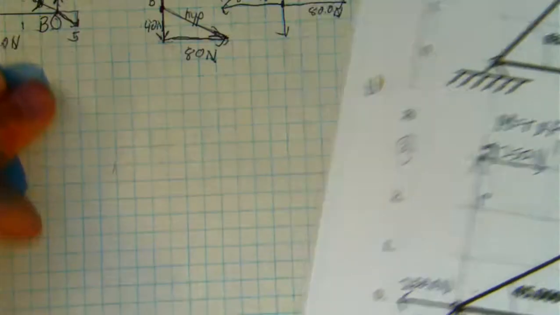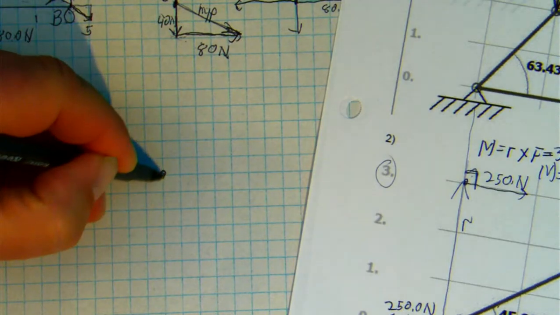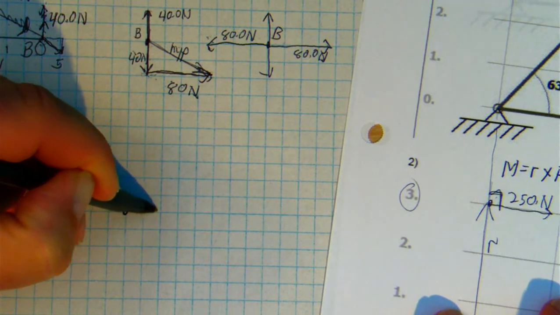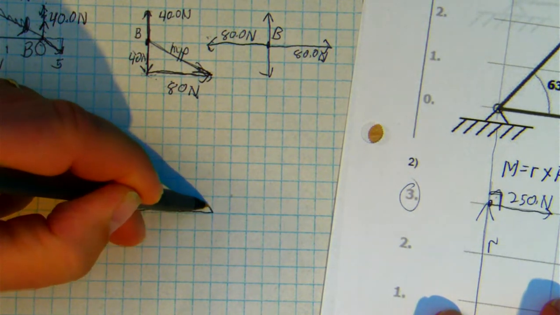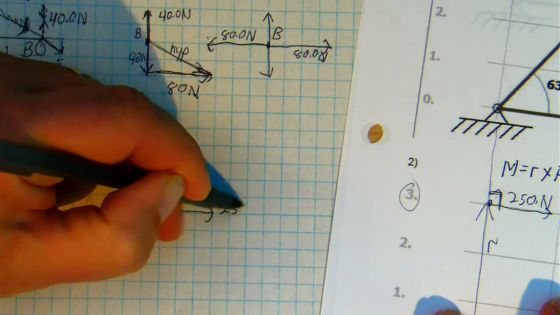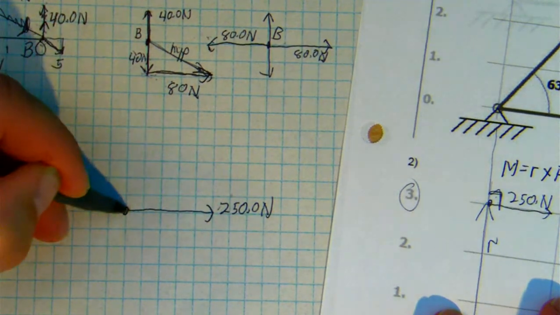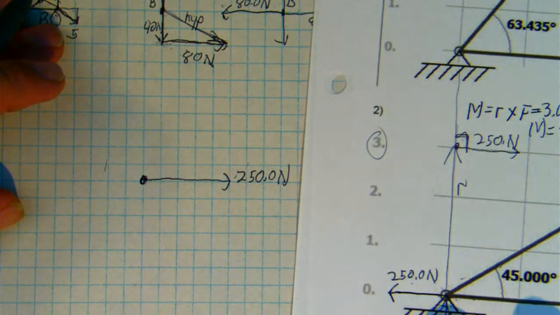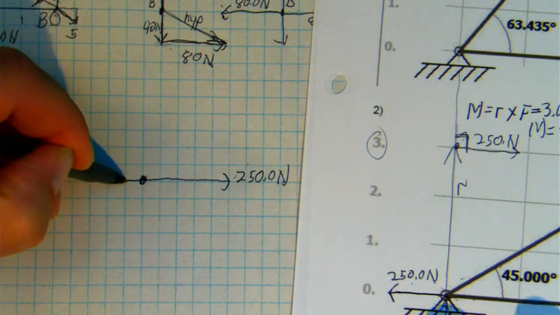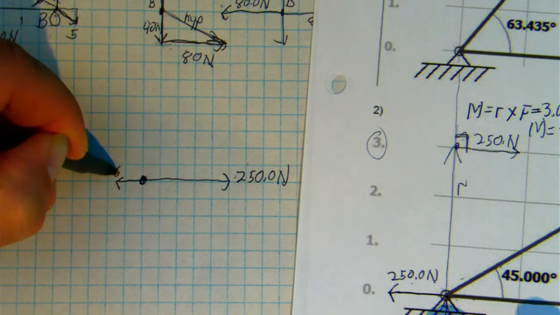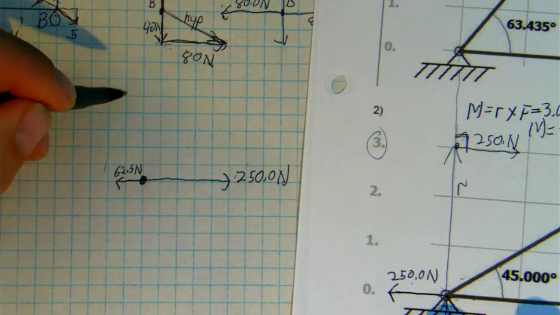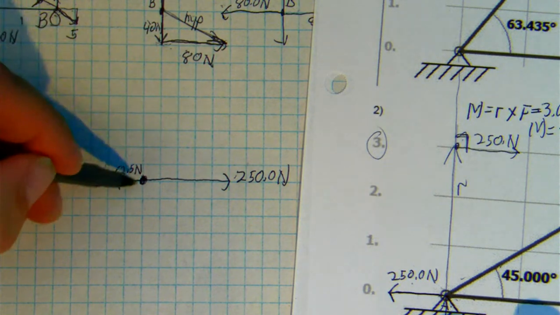So if I sketch what I have, maybe to some sort of scale, let's say 50, 100, 150, 200, 250. So I have a load of 250 newtons acting to the right at point C. I have 62.5 newtons acting to the left at point C, caused by member BC.